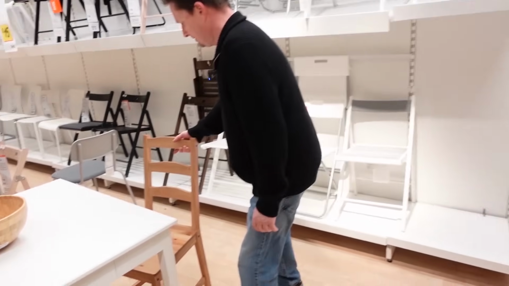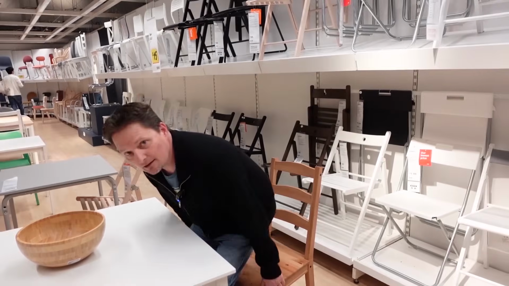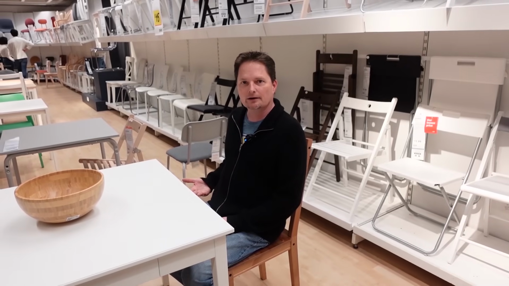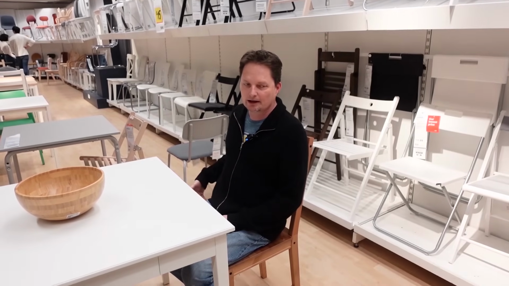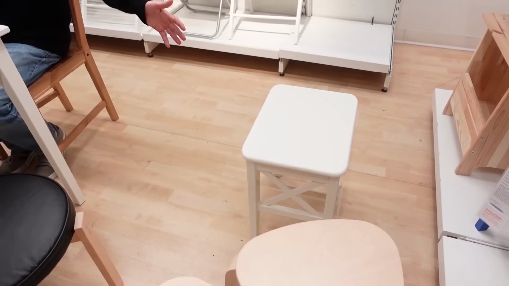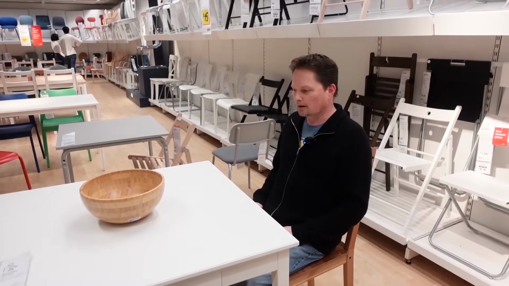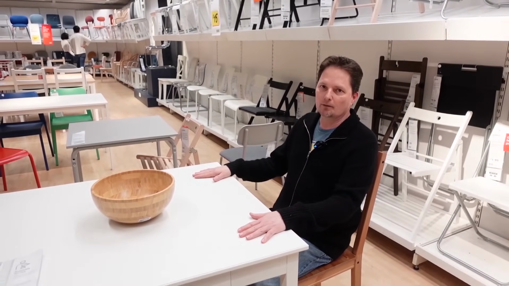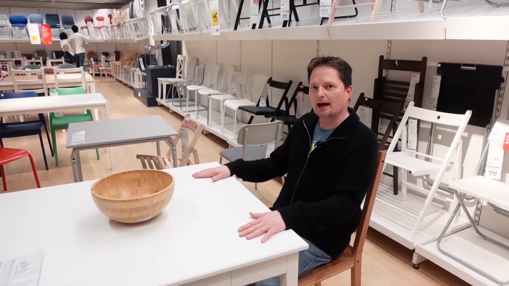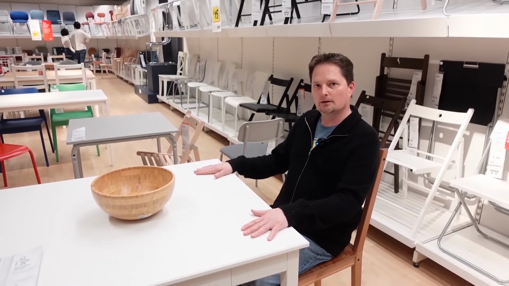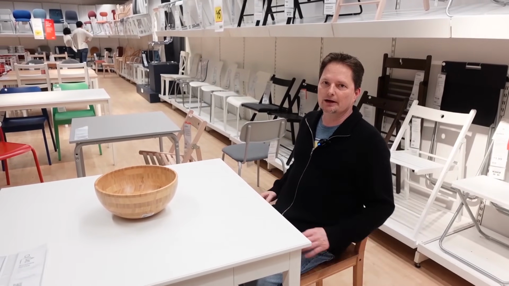Use the preposition on. I'm sitting on the stool. What about the chair? Chair is different. I sit in the chair. I'm sitting in the chair. So remember, you sit in a chair and you sit on a stool. So I'm sitting in the chair and I'm sitting at the table. For table, use the preposition at. I'm sitting at the table and I'm sitting in the chair.